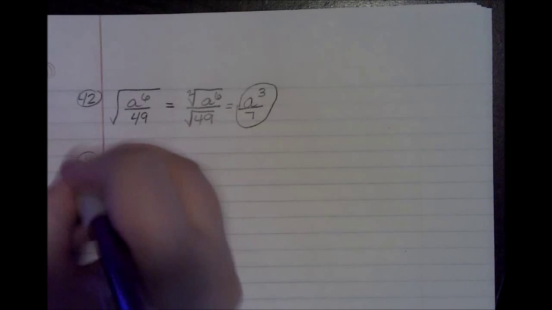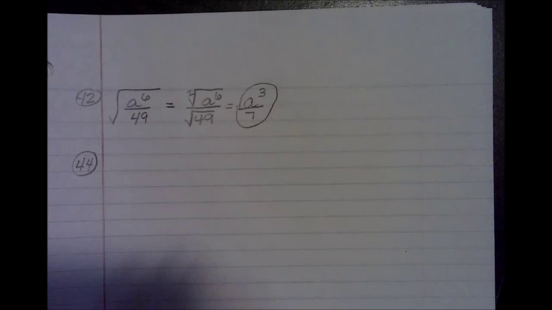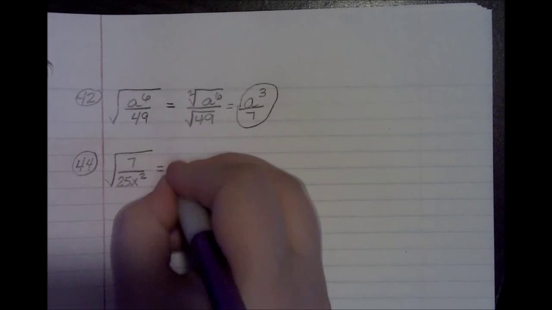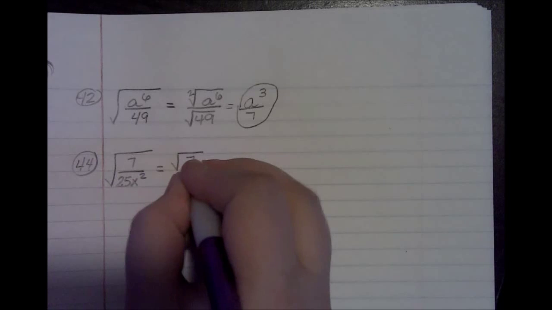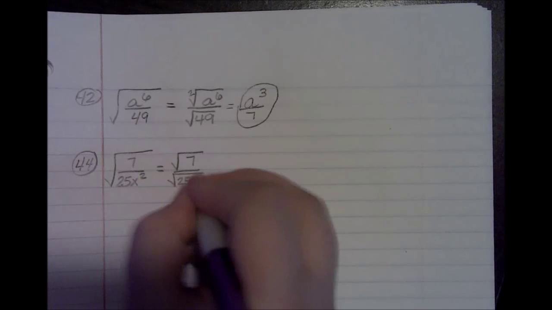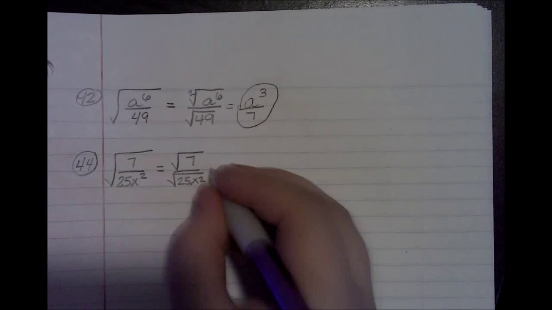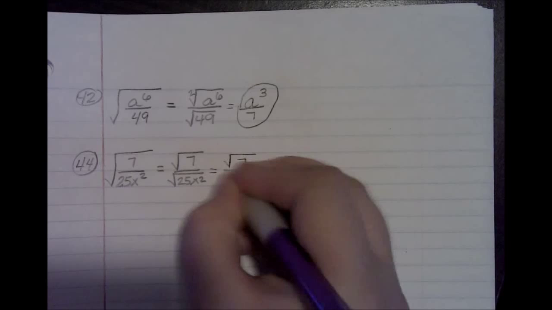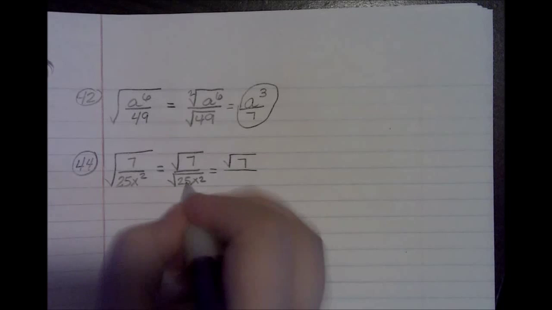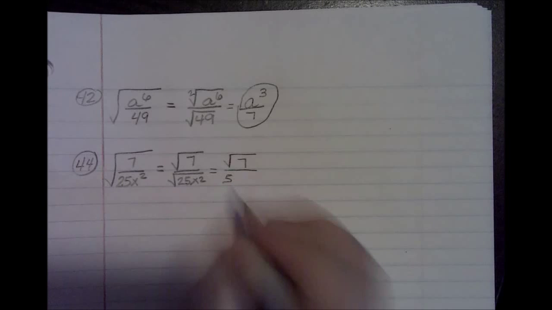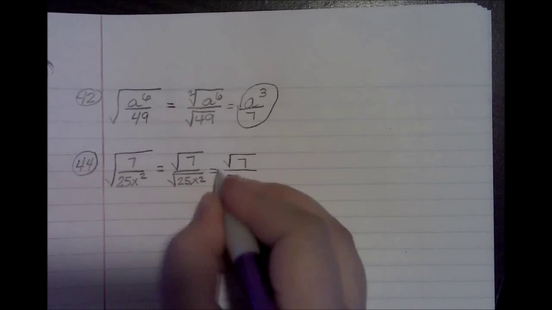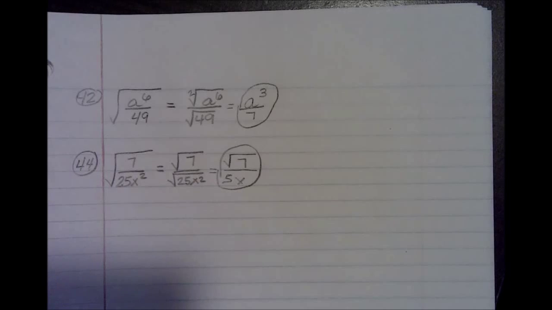Number 44, I have the square root of 7 over 25x squared. So remember, we break this down to be the square root of 7 over the square root of 25x squared. There is no square root of 7. 7 is a prime number, so it does not break down. So we're just going to leave that as the square root of 7. But 25 breaks down to be a 5, because 5 times 5 is 25. And then x squared, the square root of that would just be x. With the radicals out of the denominator, we're good to go. We have simplified it as far as it can go.